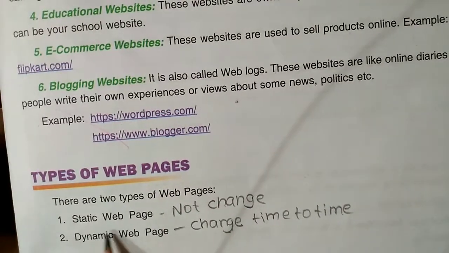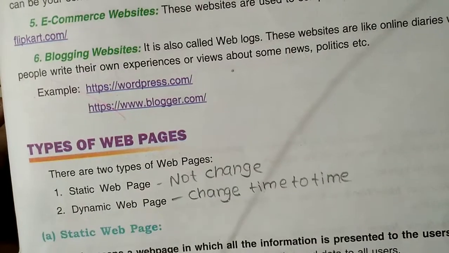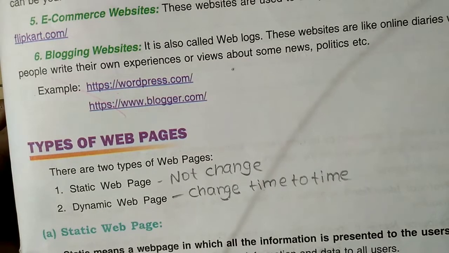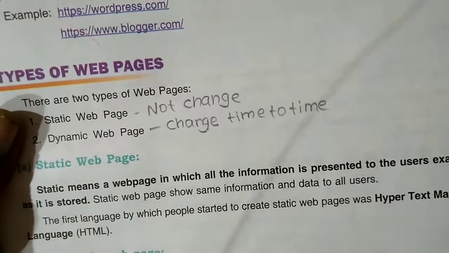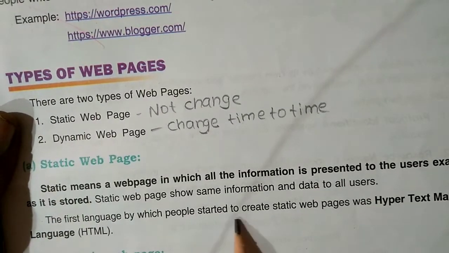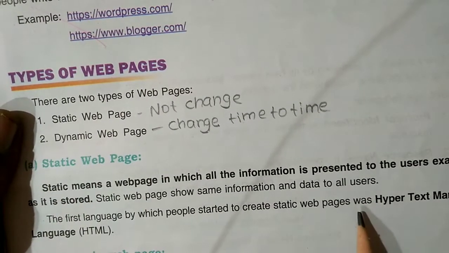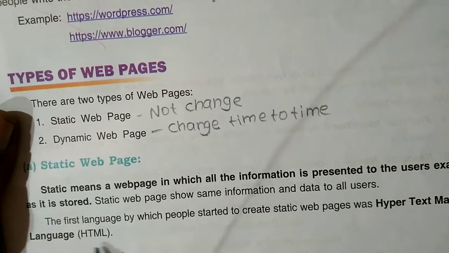Types of web page: static web page and dynamic web page. Static means a web page in which all the information is presented to the users exactly as it is stored. The first language by which people started to create a static web page was hypertext markup language.